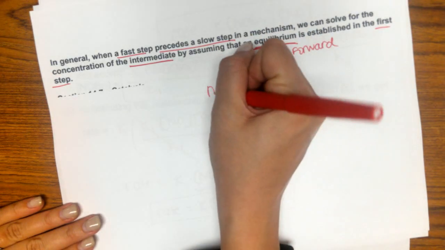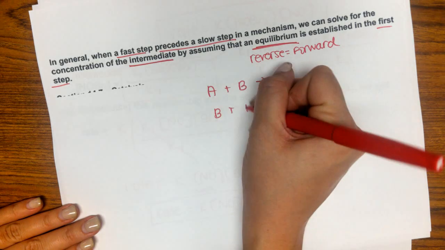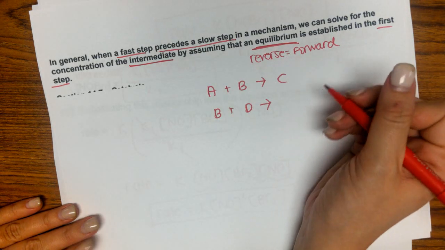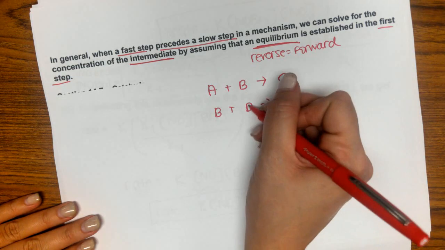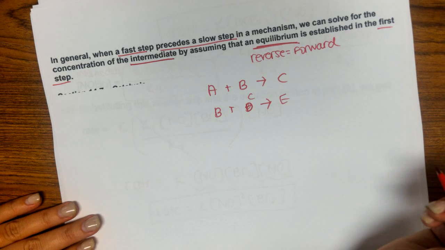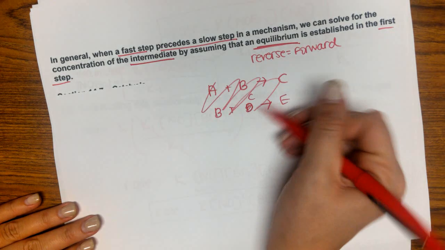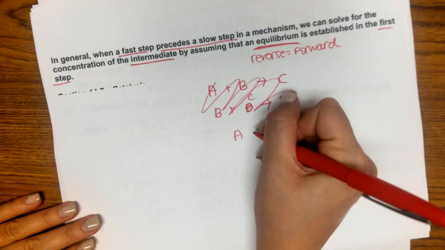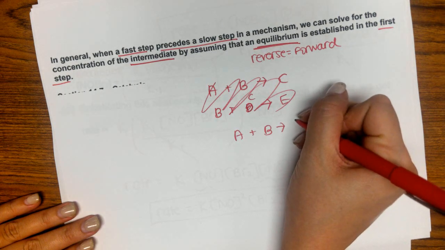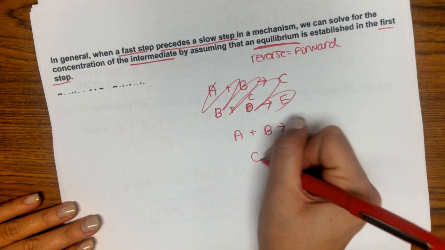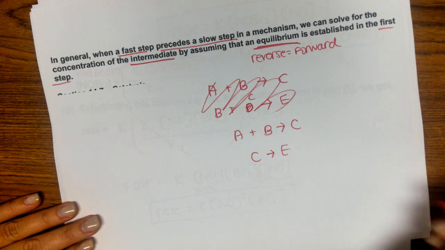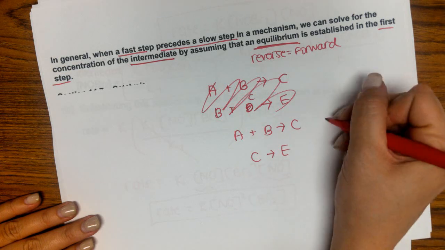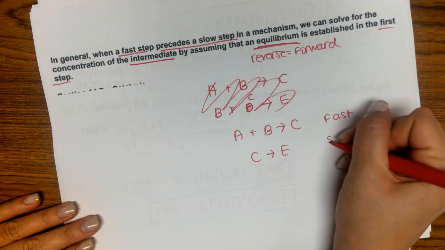So let's say it was A plus B makes C, B plus D makes E. Actually, that doesn't help me at all. Well, let me start that one over. I have A plus B, and it's going to make C. And then I have C is going to make E. This is my fast step, this is my slow step.